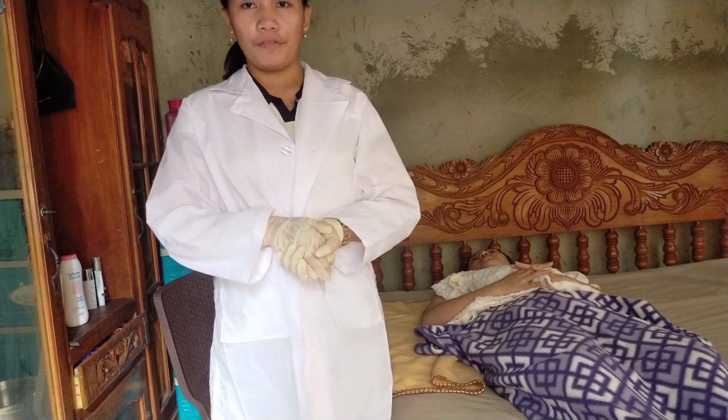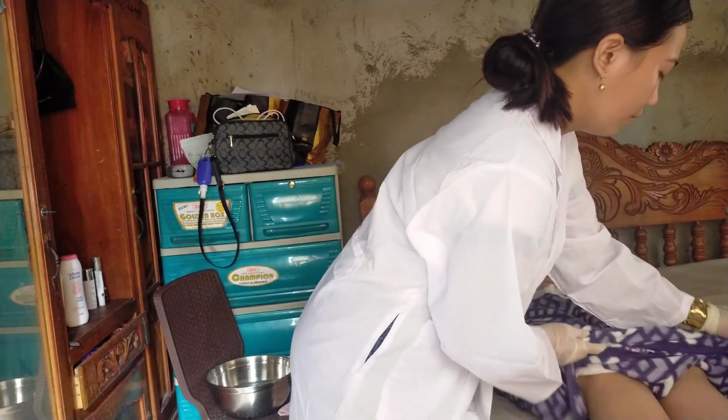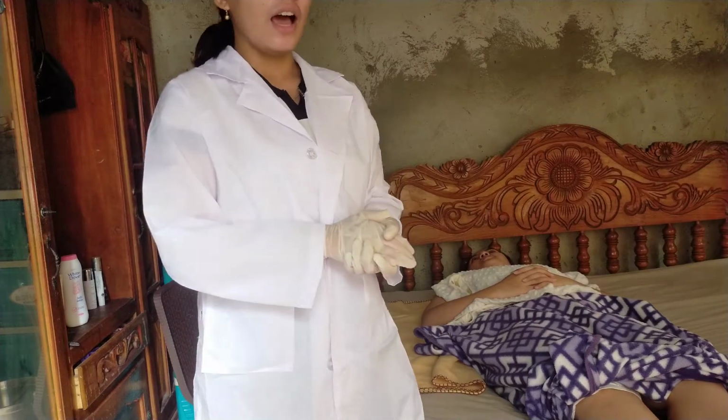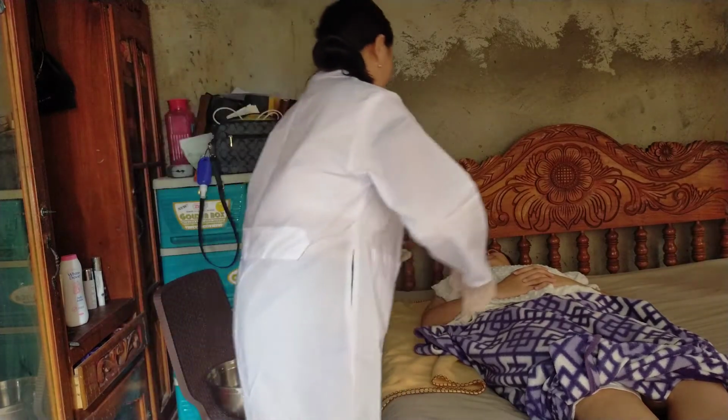So now that I'm done with the patient's chest and abdomen, I'm going to proceed now to my patient's legs. So in order to clean my patient's legs, first thing to do is to expose her legs. So I'm going to fold the bath blanket just until the midline, keeping the perineum covered. Then I'm going to put a bath towel under her legs.